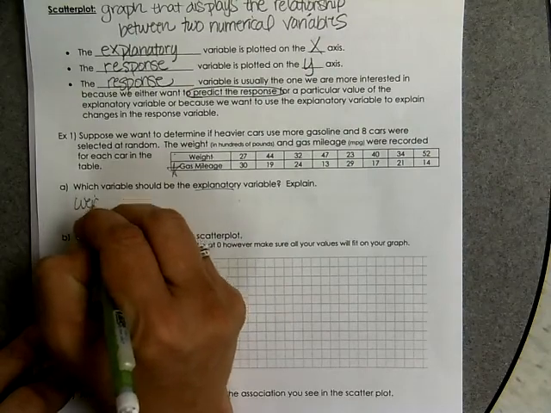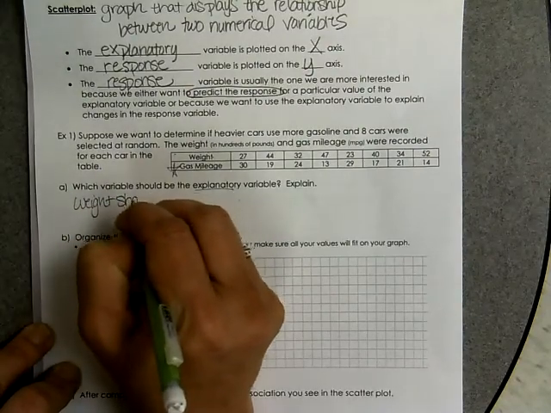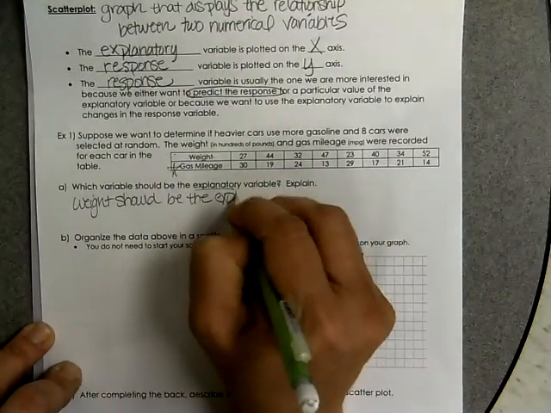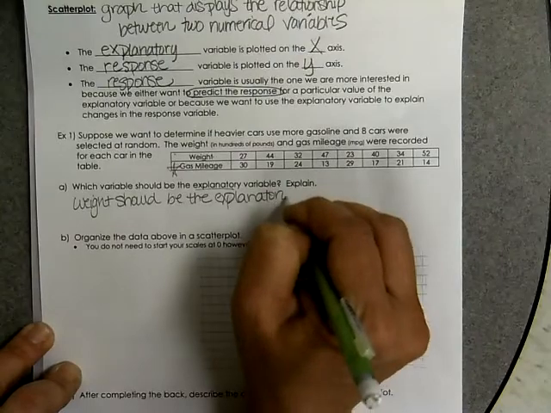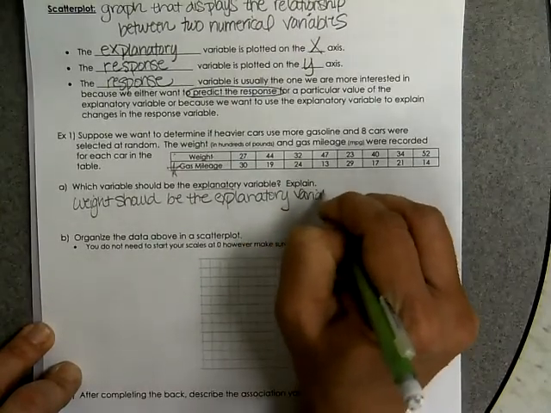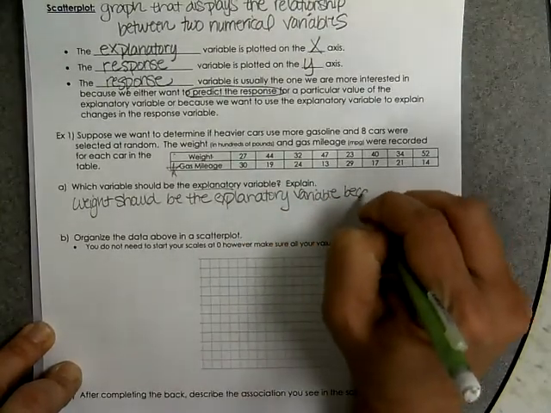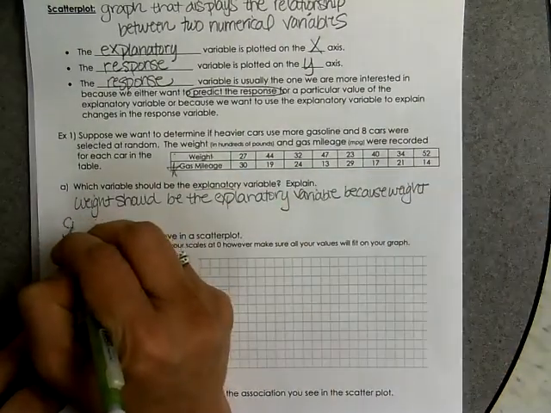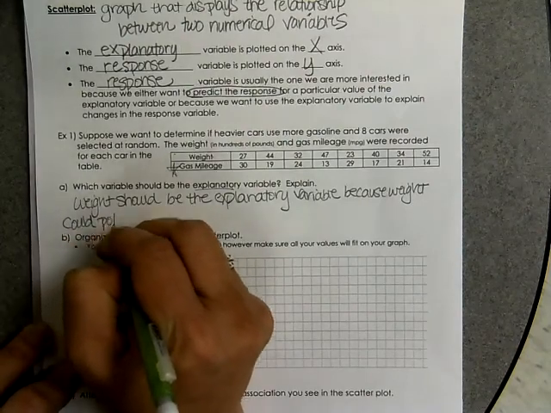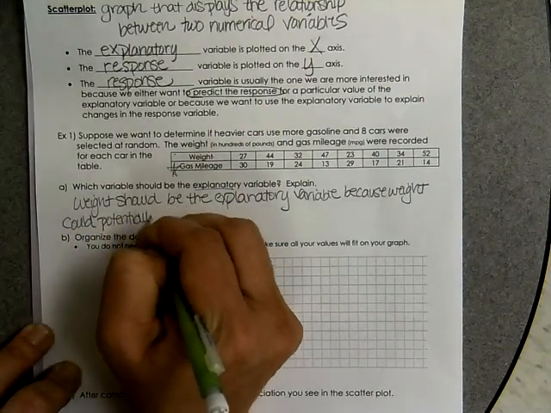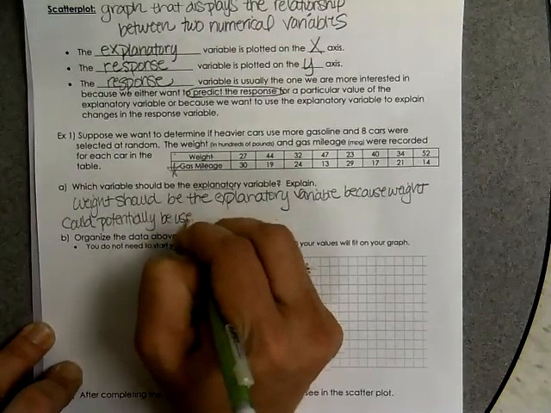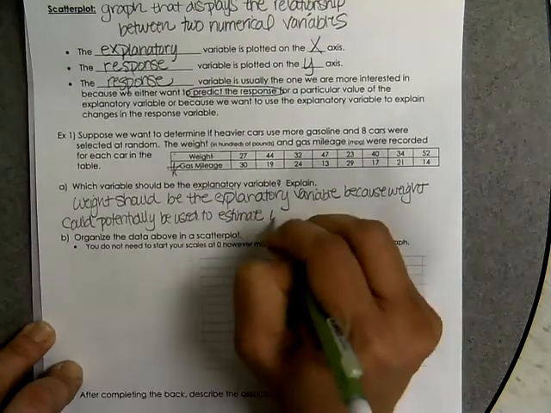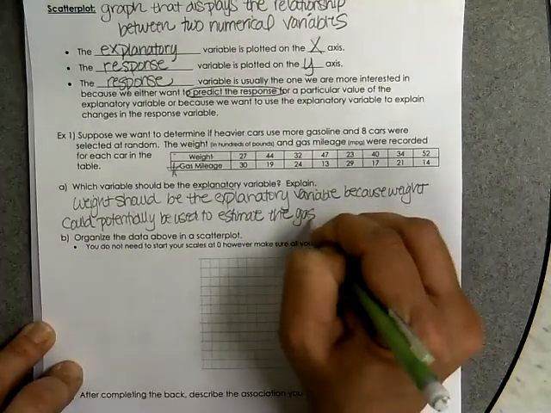So that means that weight should be the explanatory variable, and that's because weight could potentially be used to estimate the gas mileage a car gets.